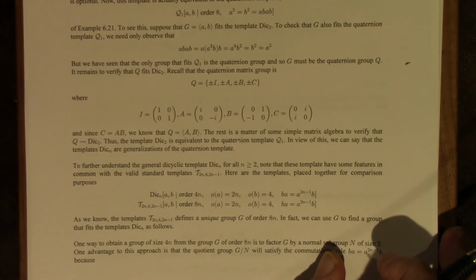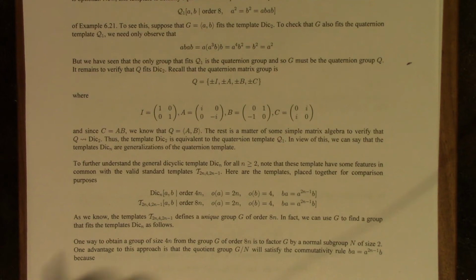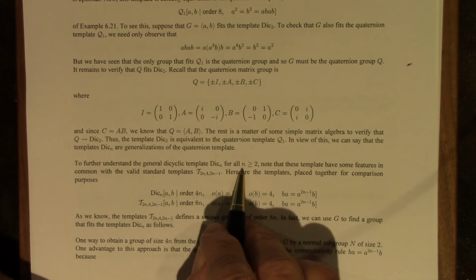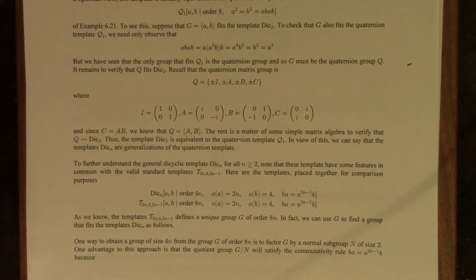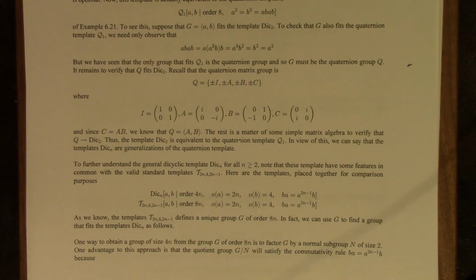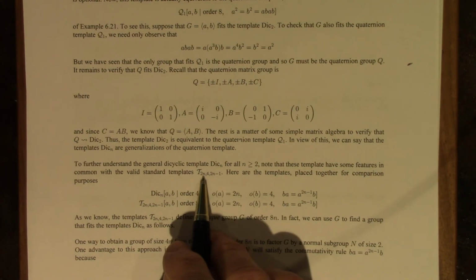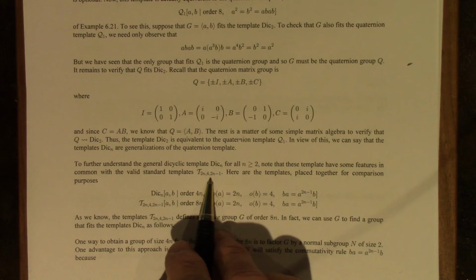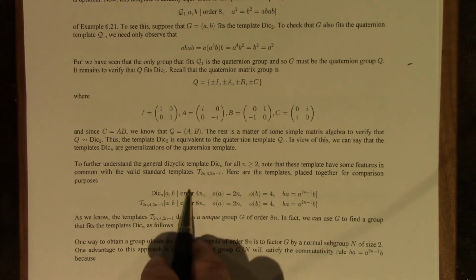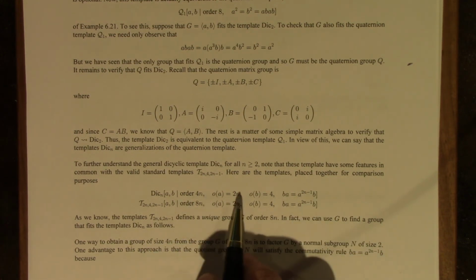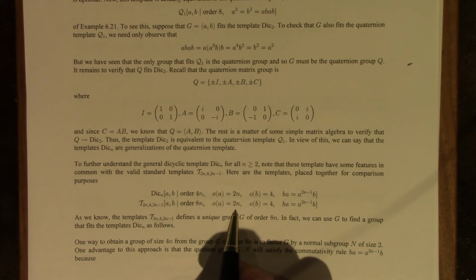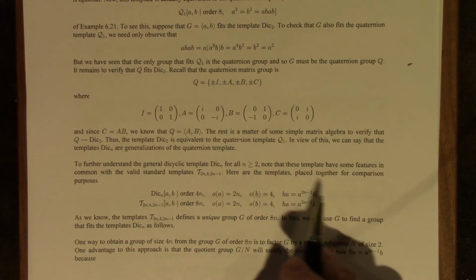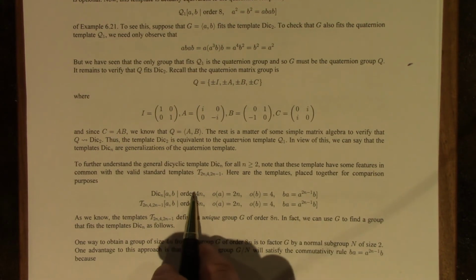To further understand the general dicyclic template for all n bigger than or equal to 2, note that these templates have some features in common with the standard template, T2n for 2n minus 1. So I put the two templates next to each other. And the generators, there's 2 of them. A has the same order in both templates, B has the same order, the commutativity rule is the same. The only difference is in the order of the groups.